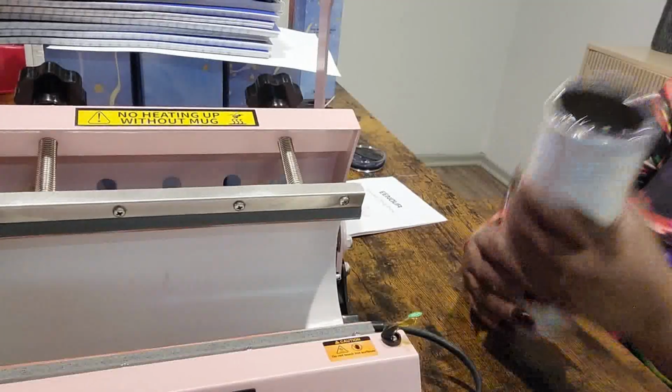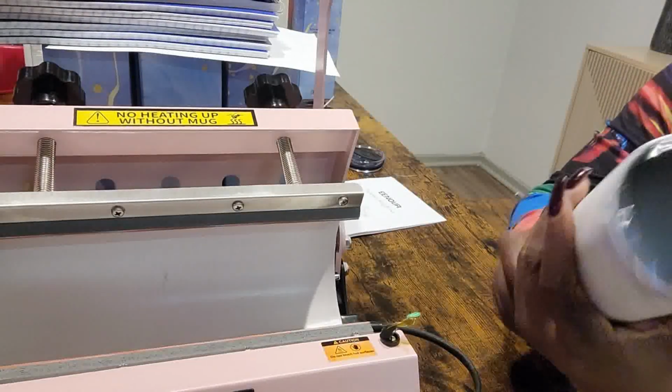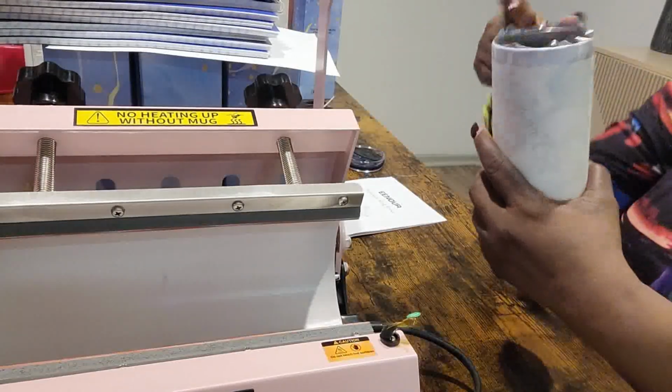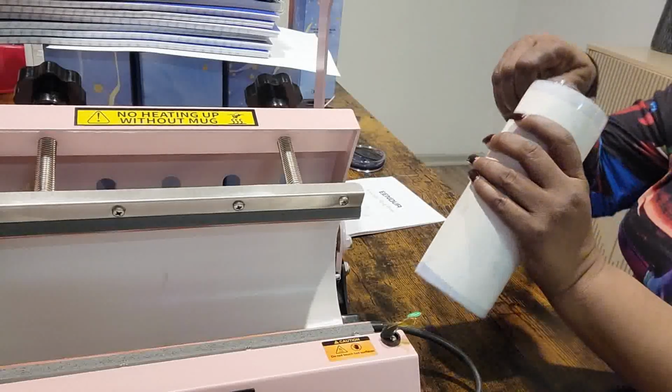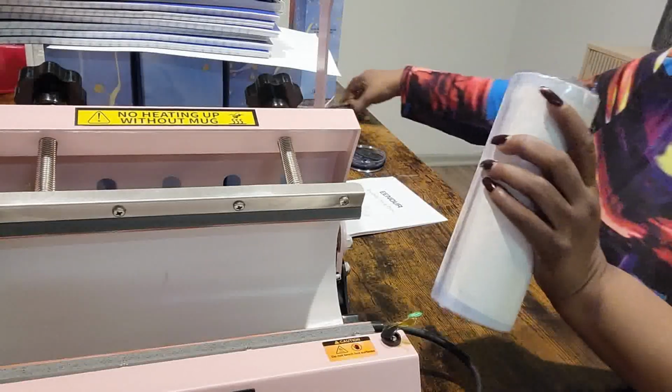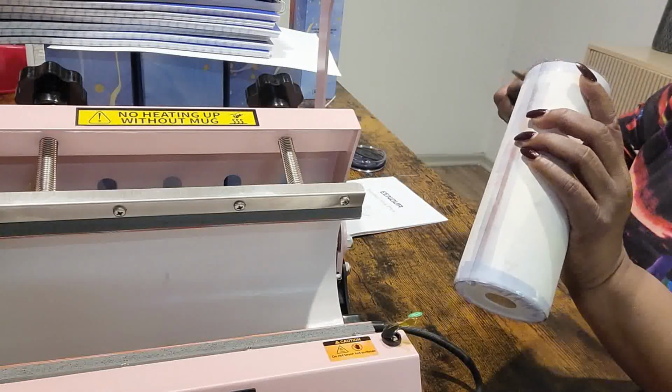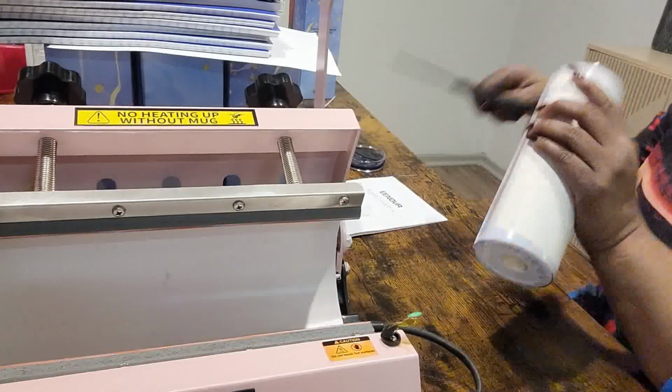All right, guys, we got it cooled enough to where we can go ahead and touch it now without our heat gloves on. So I'm gonna go ahead and get this started to be taken off.